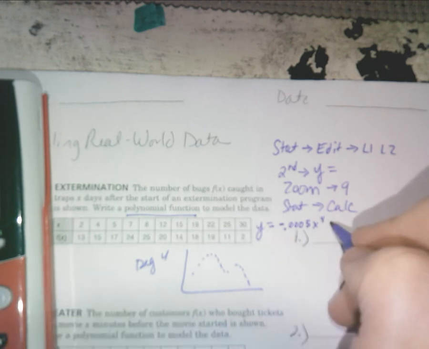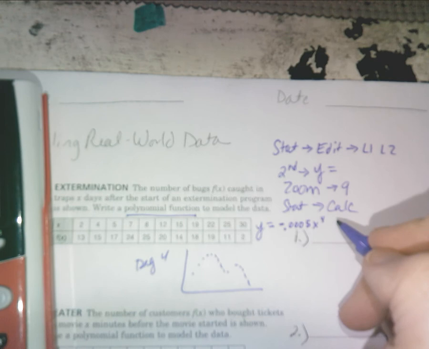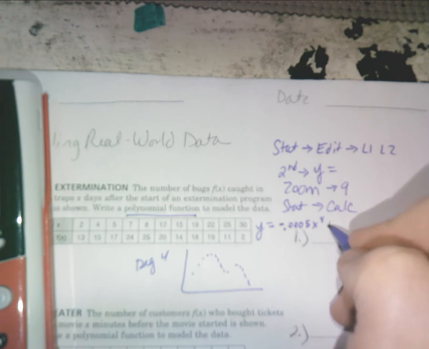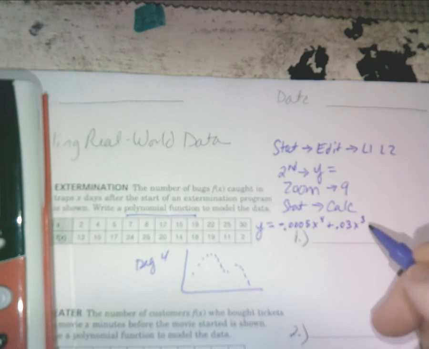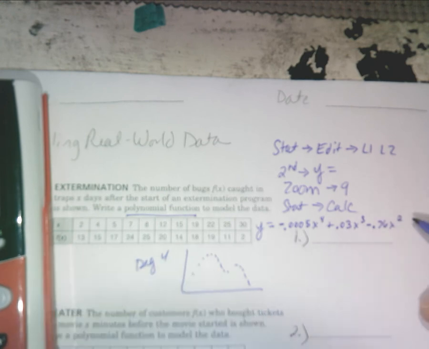Now your letter B doesn't have an E, so you can actually just round it. I would round to about 2 decimal places. So plus 0.03 x to the 3rd. C is negative 0.76 x squared. Then plus 6.92 x. And then your E, which is your number all by itself, plus 0.24.